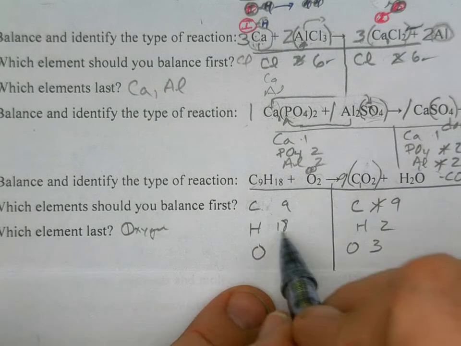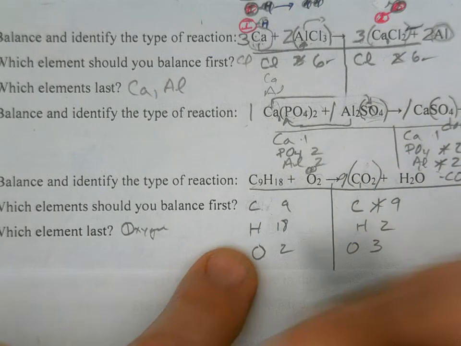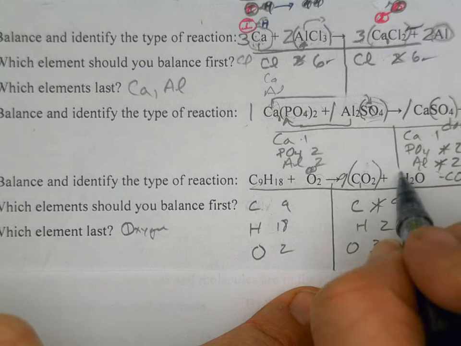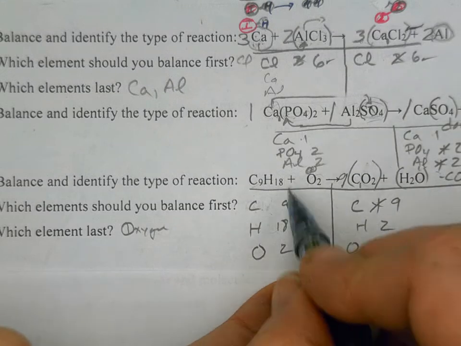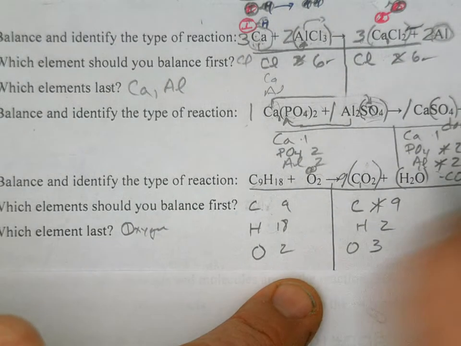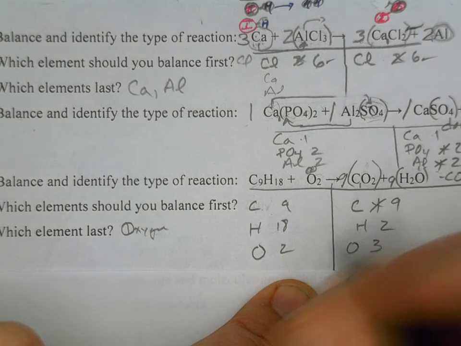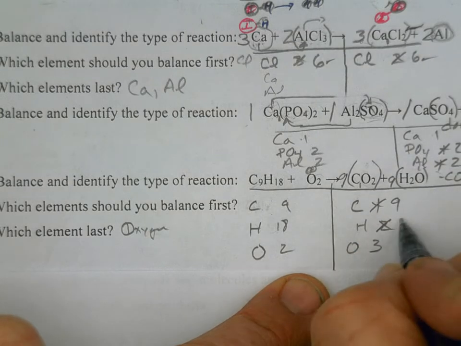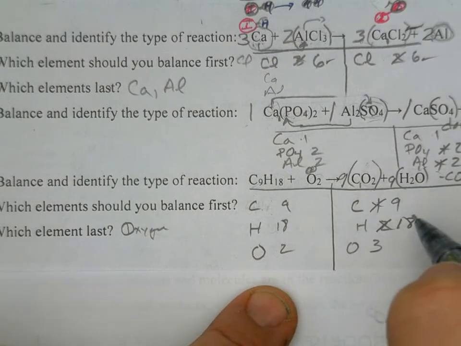Let's go down to the hydrogens. We've got 18 over here. We only have 2. 2 times what is 18? I think it's 9, isn't it? 9 times 2 is now 18. Okay, cool, we're balanced there.